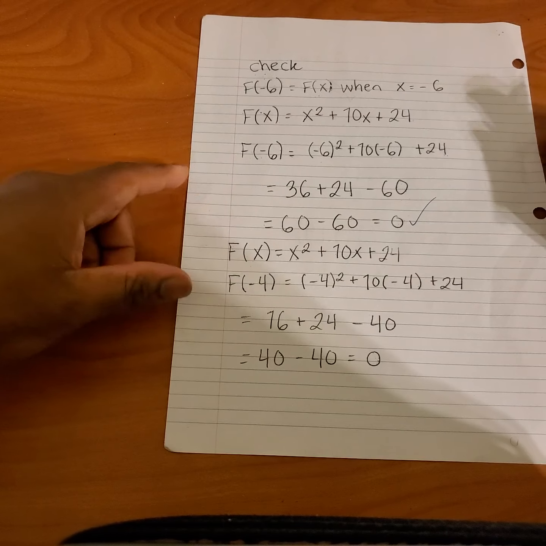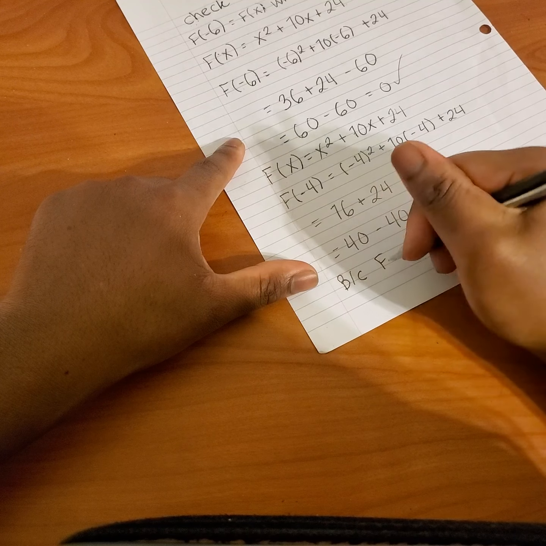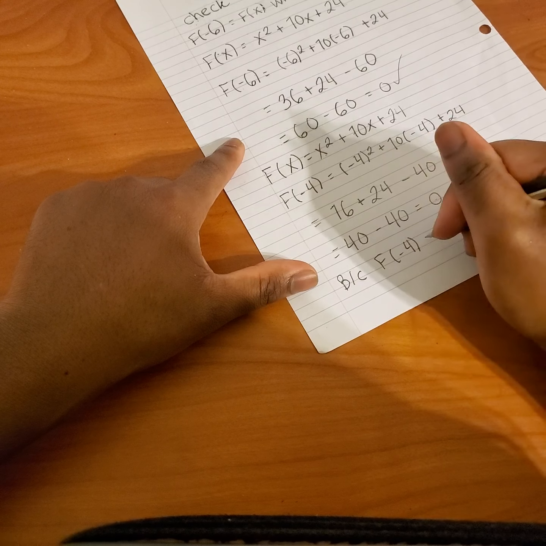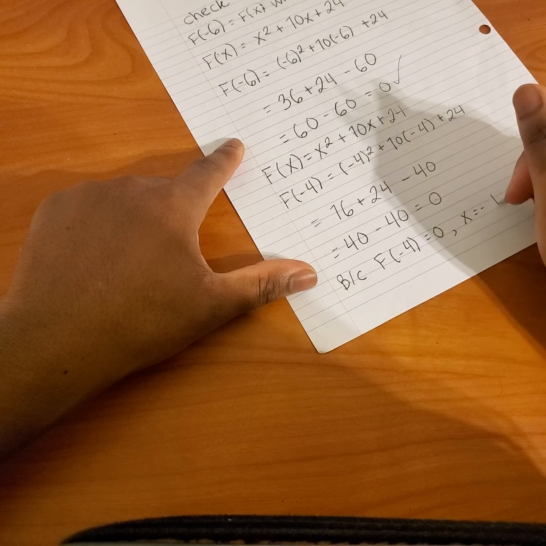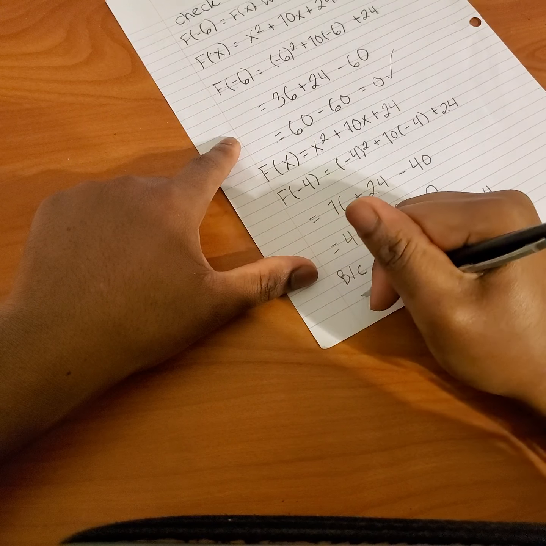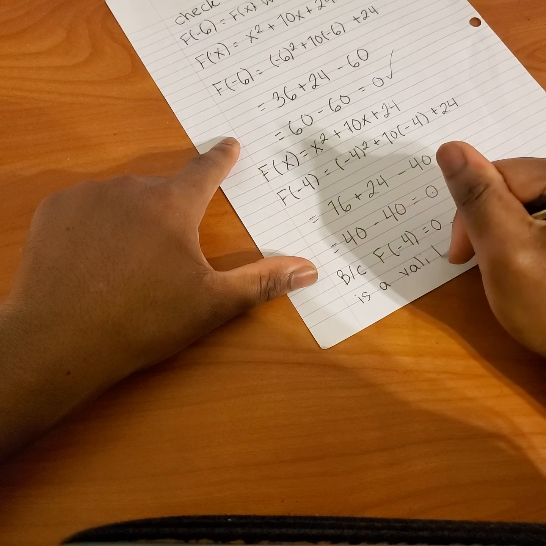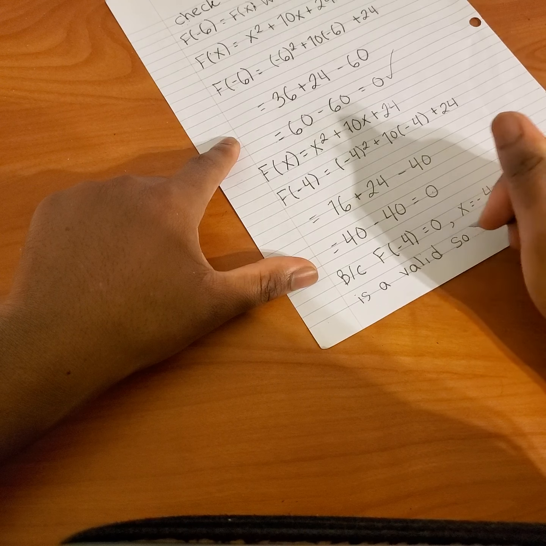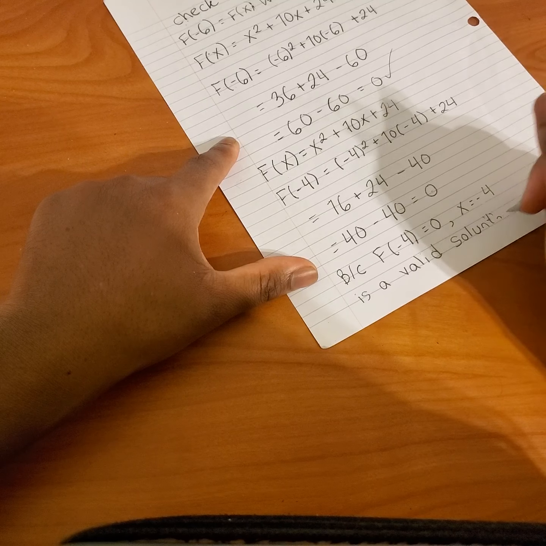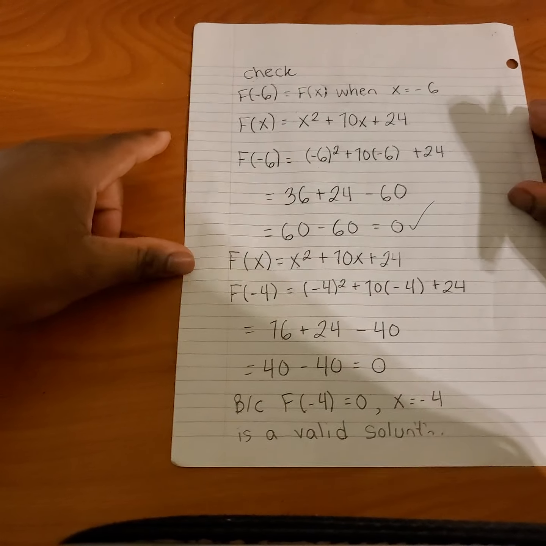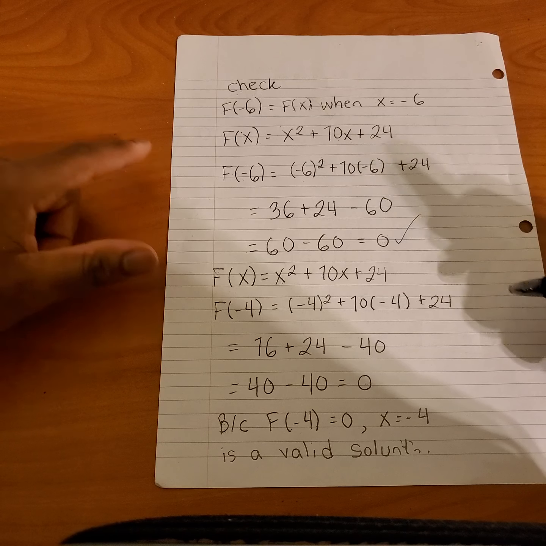So the proof is, because f of negative 4 is equal to 0, x equals negative 4 is a valid solution of the equation, but I'm running out of space. So that also means that x equals negative 4 is also valid.